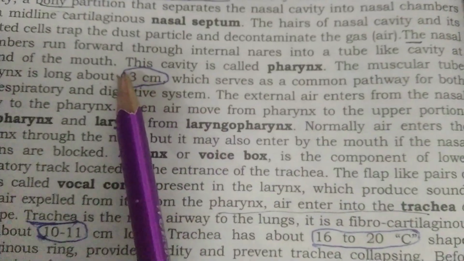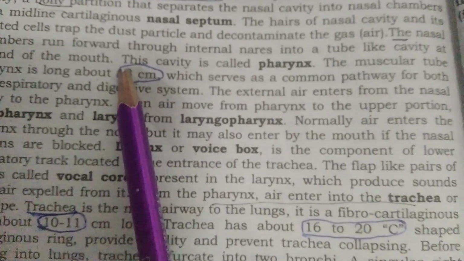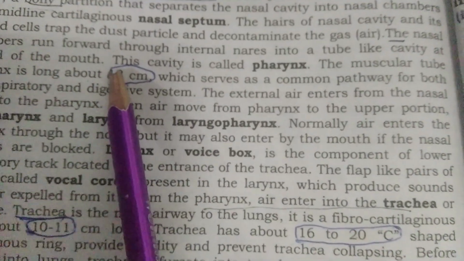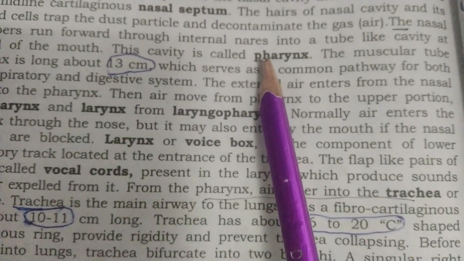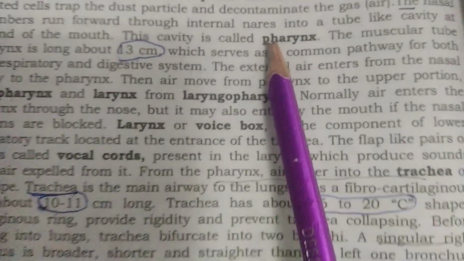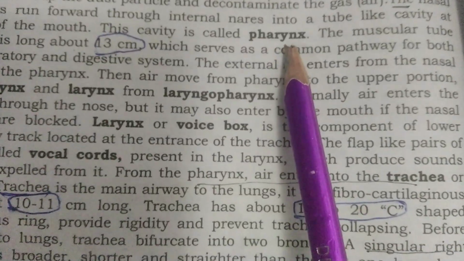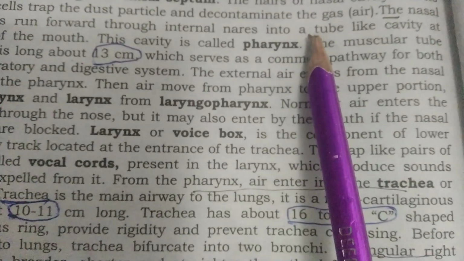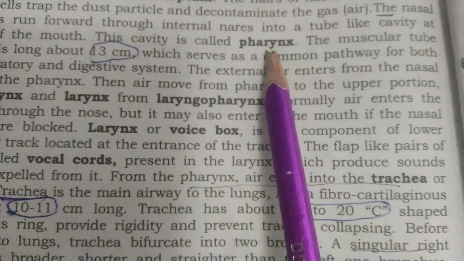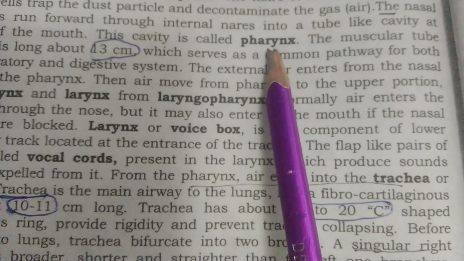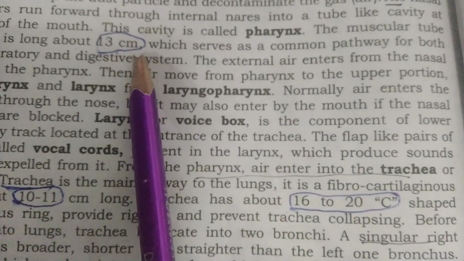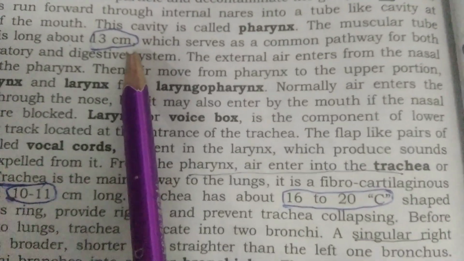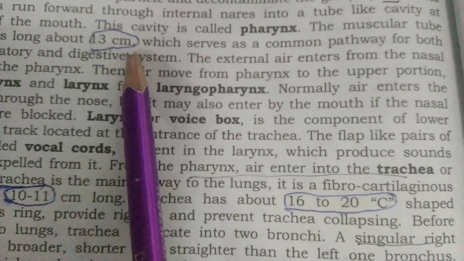When you look deeper, there is a passage that goes forward from the internal nares to a cavity, and that cavity we call the pharynx. The nasal passage ends here at the pharynx. What about the pharynx? The pharynx is a muscular tube which is 13 centimeters long. This question is mostly asked: what is the length of the pharynx?